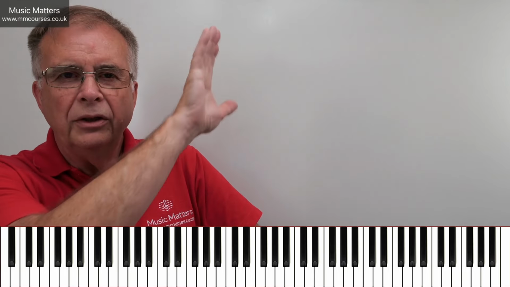However, it's not quite the end of the story. We've got the A section and the B section, absolutely. But you'll notice the B section is longer than the A section, and you'll notice something on the second page if we have a look at this together.